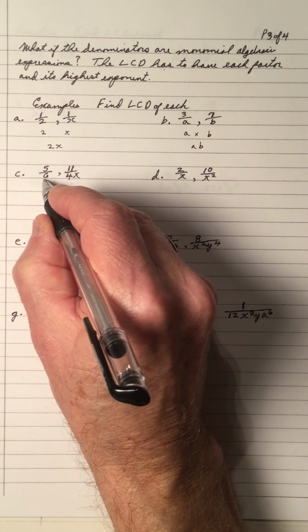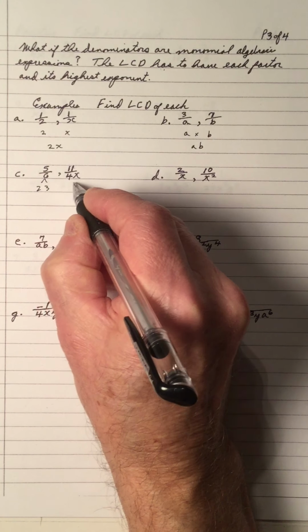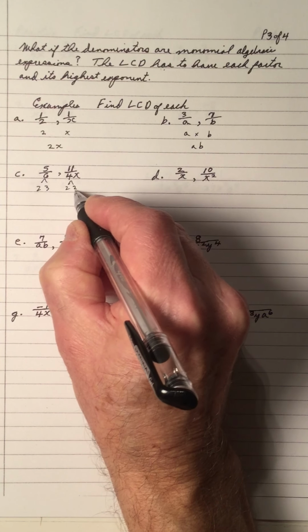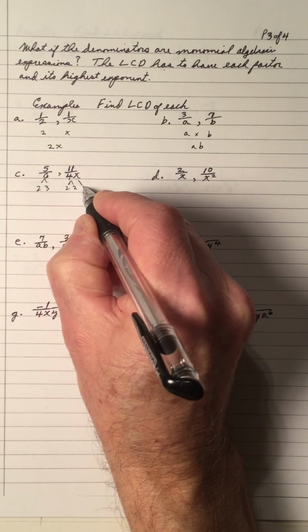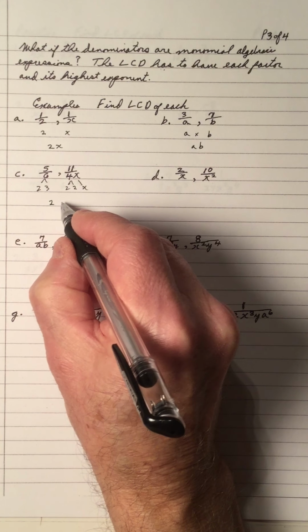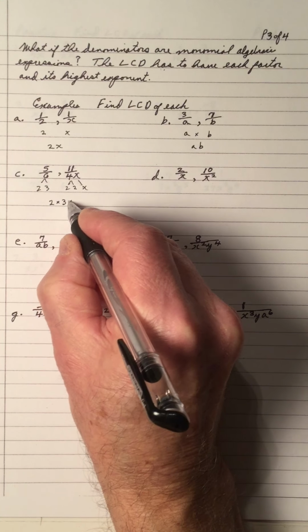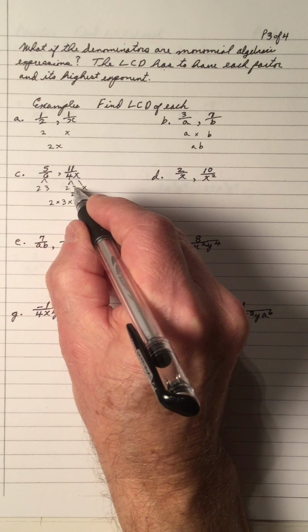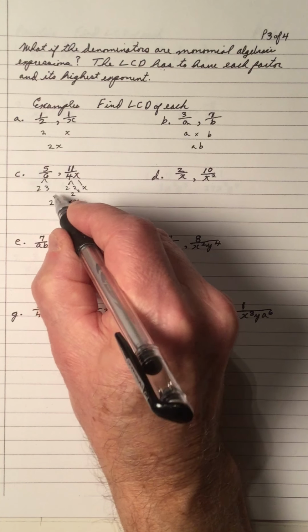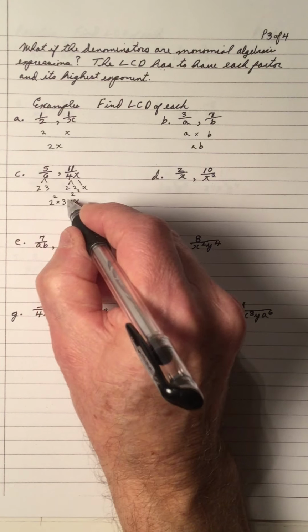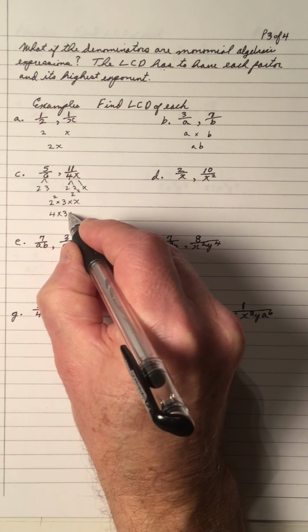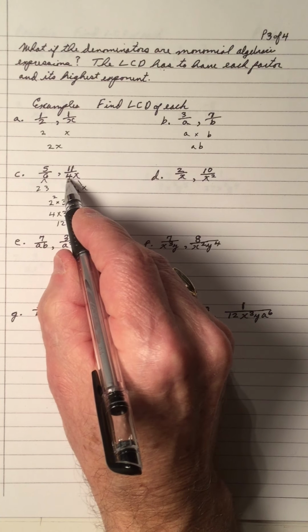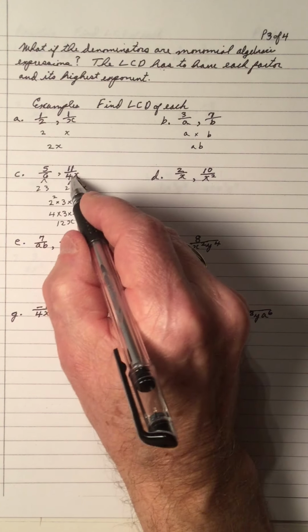Now we have a 6, which is 2 times 3, and 4x is 2 times 2 and x. So we have a 2, and we have a 3, and we have an x. Those are the different factors. But notice the 2: 2 times 2 is 2 squared. So 2 has a power of 2, x has a power of 1, 3 has a power of 1. So that's 4 times 3 times x. So the LCD is 12x.